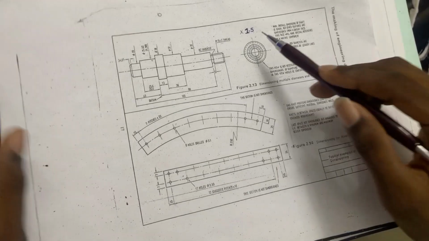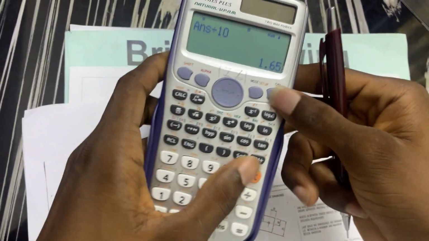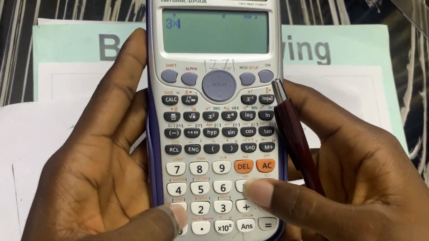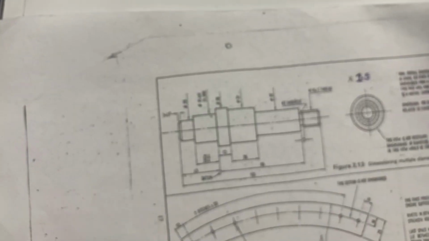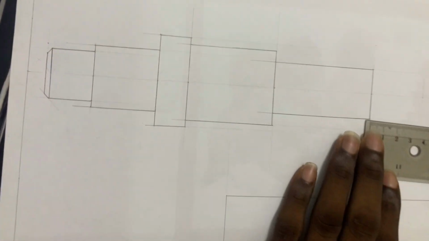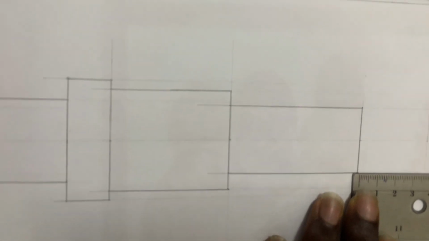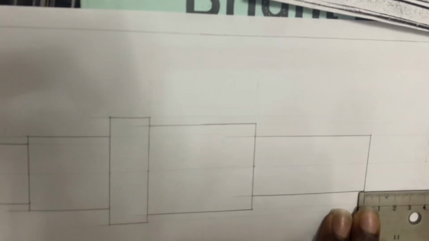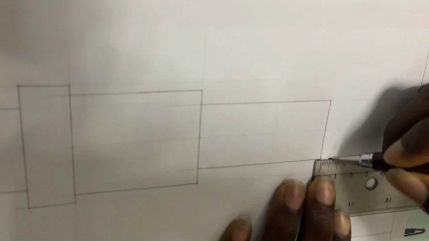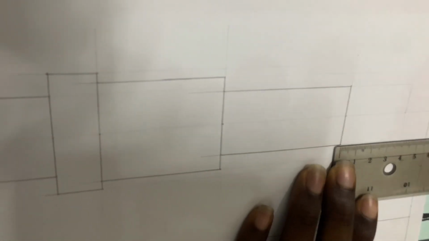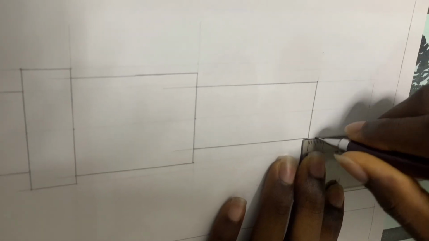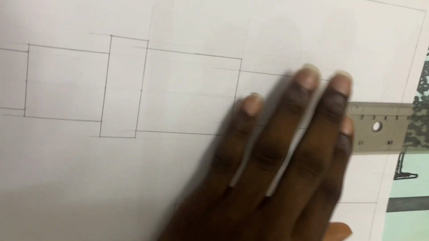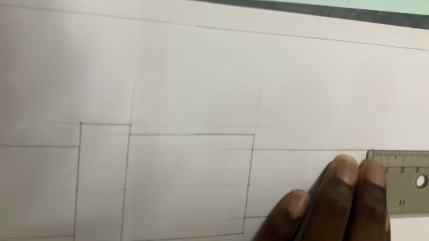Remember, we are multiplying everything by 1.5, so 3 times 1.5 gives us 4.5. The same thing as 0.45 or 0.5 if you want to approximate. So you measure out 0.5 from this point to your right hand side. Make sure it's straight. You measure out 0.5. Then you also measure out 0.5 from this point.